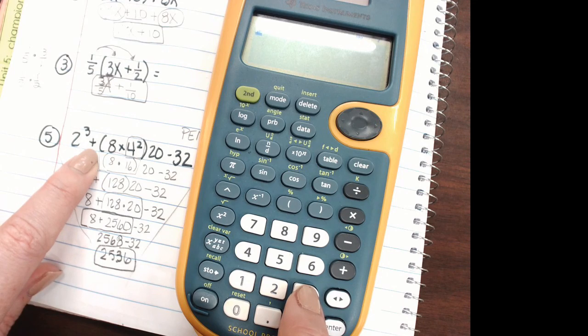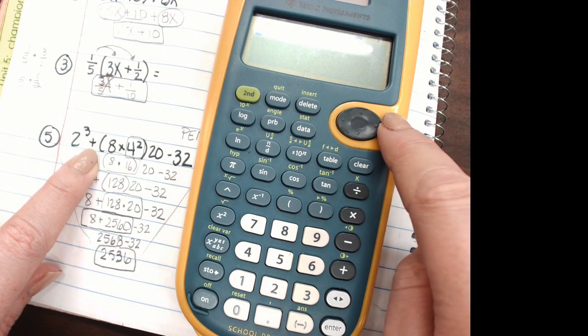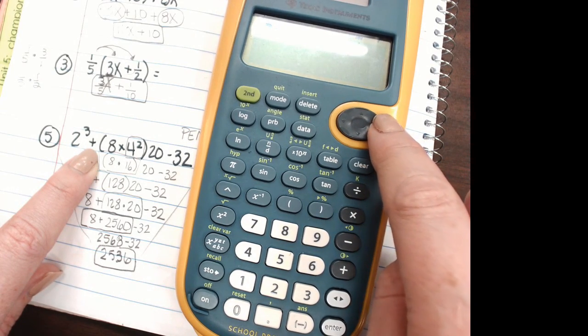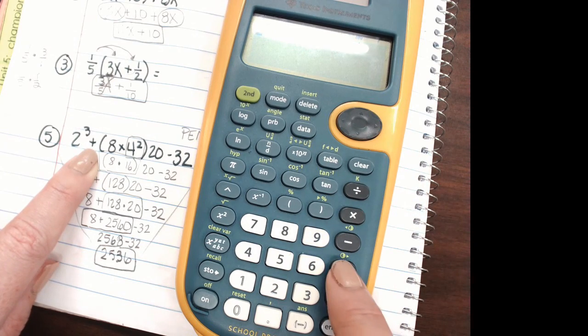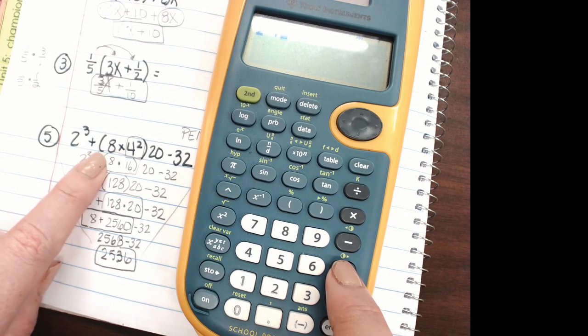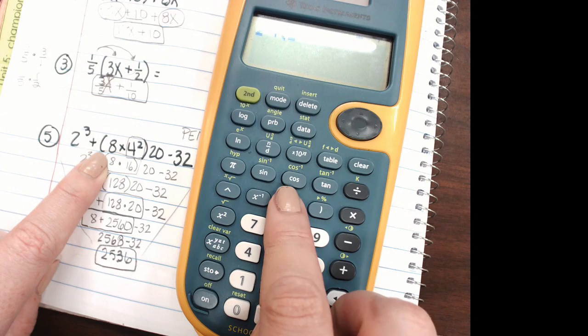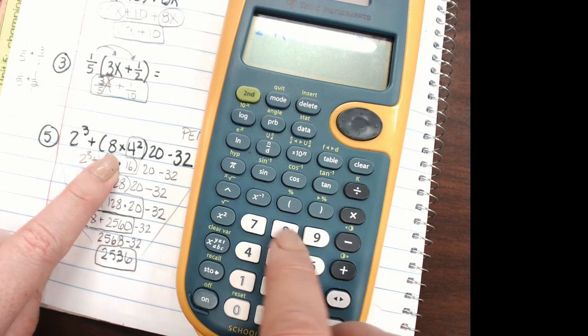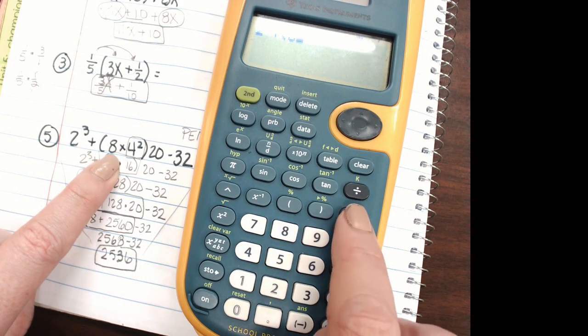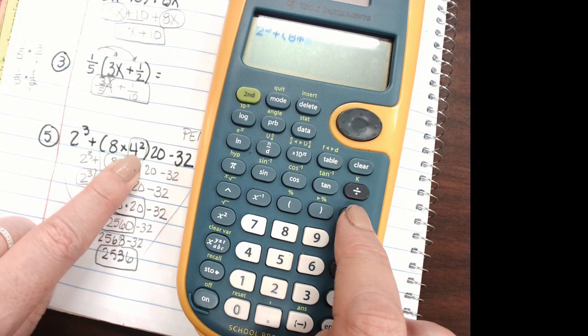Now the next thing is this plus symbol, so I need to come up here to my wheel and I'm going to jump off the exponents up there back to normal, hit plus, parenthesis here above the 8, and then 8 times, here's my 4 squared.